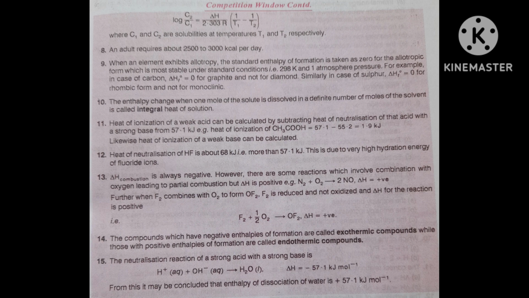Now next important point. When an element exhibits allotropy, the standard enthalpy of formation is taken as 0. Remember, this is a very important condition. Correct?